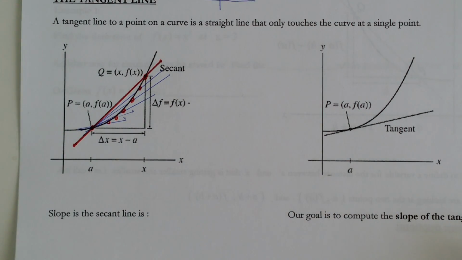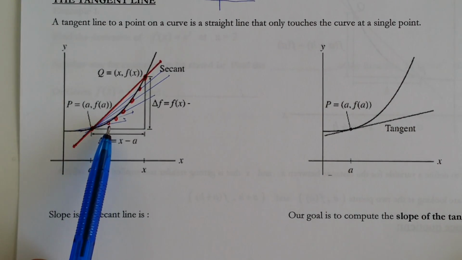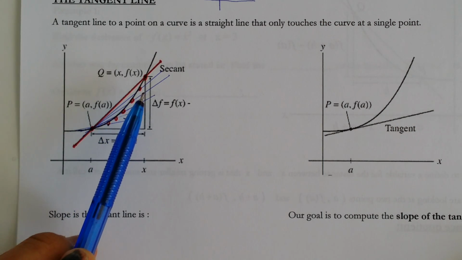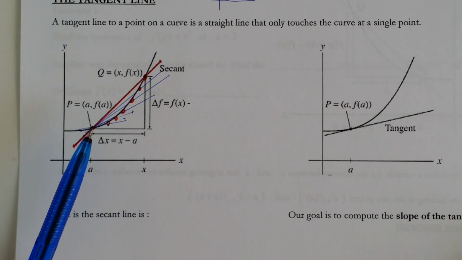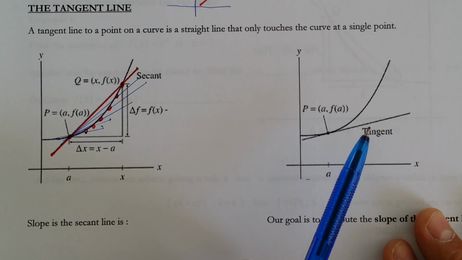Remember that the tangent line is a line that touches the curve at just one point. So the closer the second point is to the first point, the closer those secant lines will get to what we want, which is the tangent line.